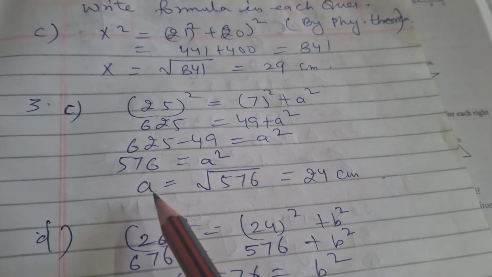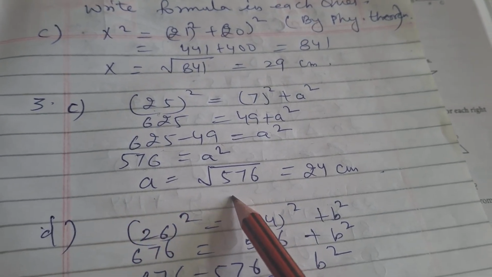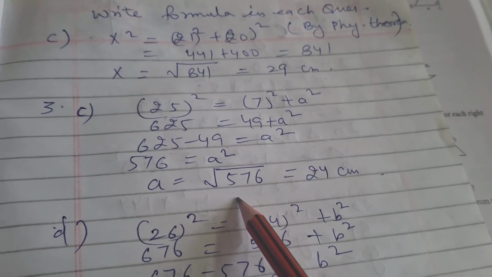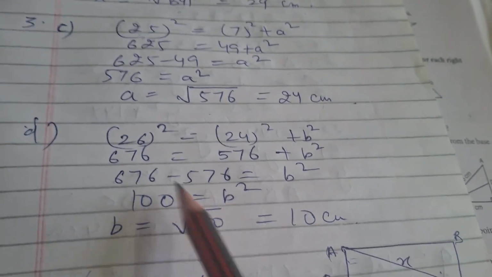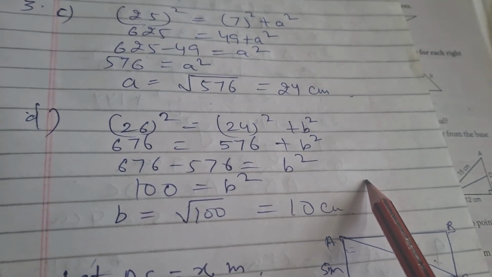625 minus 49 is a square, 576 is a square. So what will be a? The square root of 576. Solve the square root of 576. It is 24. In the same manner we will do the D part.